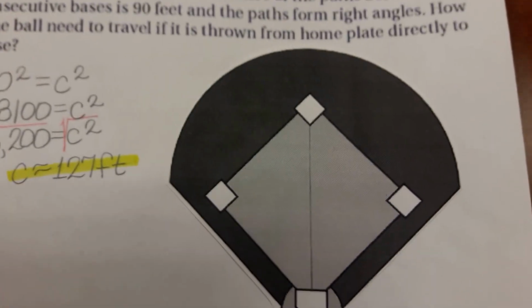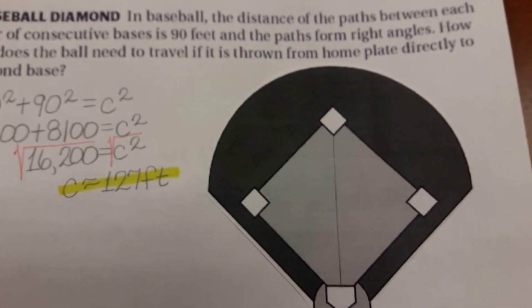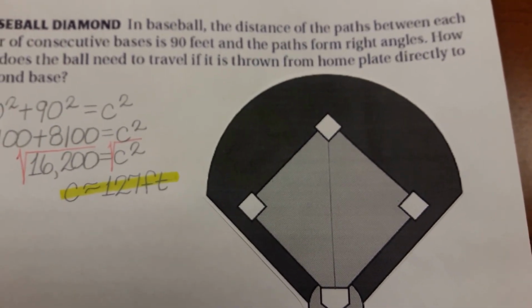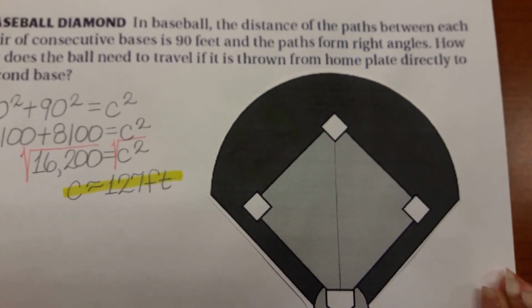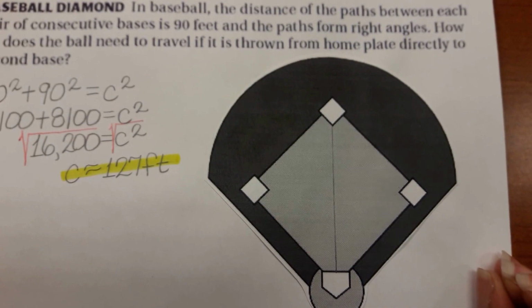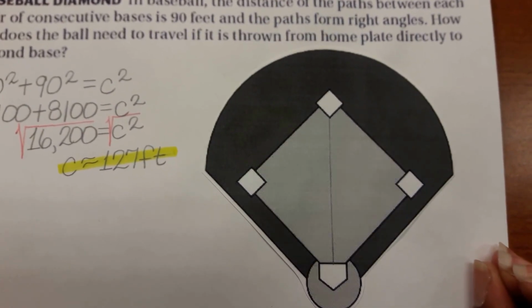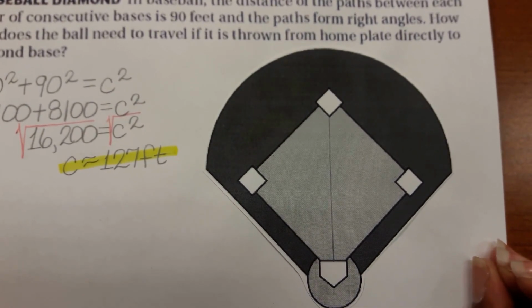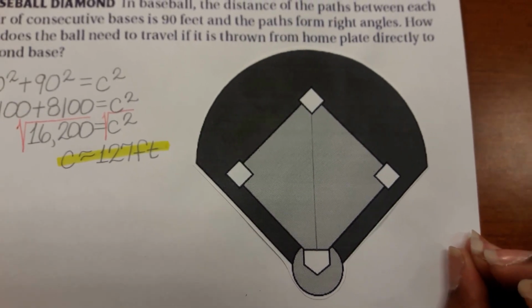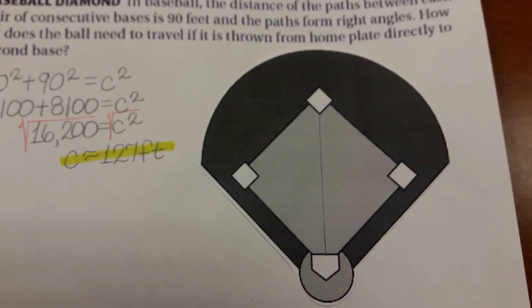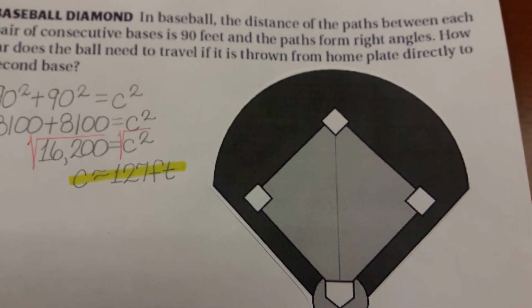Last question. It says, in baseball, the diamond of the paths between each pair of consecutive bases is 90 feet, and the paths form right angles. How far does the ball need to travel if it is thrown from home plate directly to second base? So it's a very loaded question, but very easy.